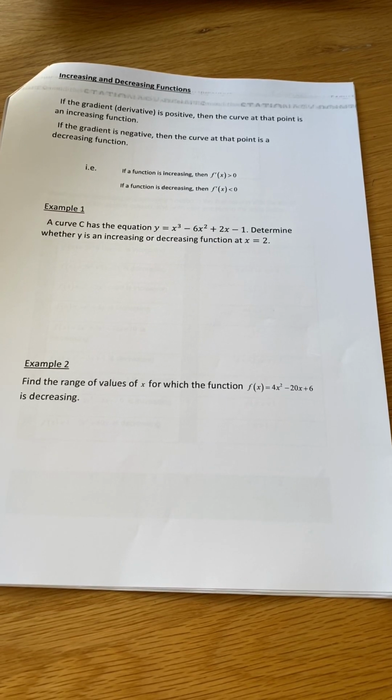Okay, increasing and decreasing functions. You have a fact, which is right at the top of that page. If the function is increasing, then f dash x, that's the first derivative, would be greater than 0. If the function is decreasing, then that first derivative, f dash x, will be less than 0, okay?